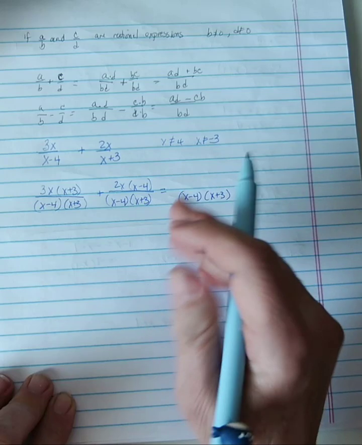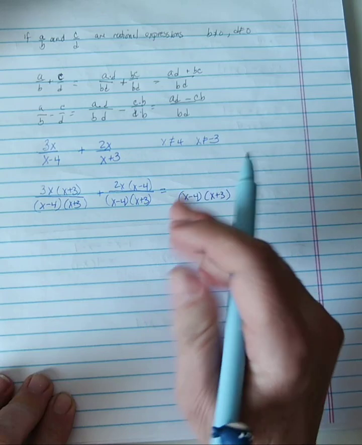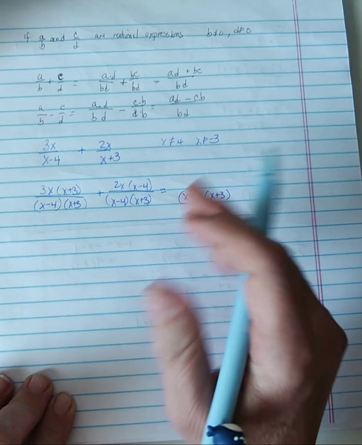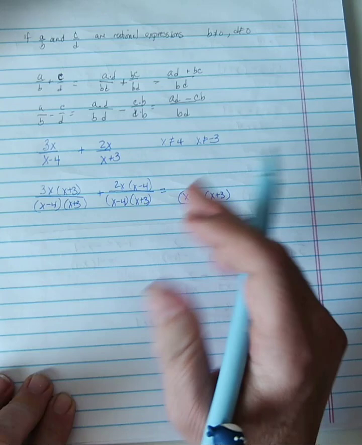Let's look at another problem. So if I have x over x squared minus 1, and I'm going to subtract from that 1 over x. To be clear, x cannot equal 1. x cannot equal negative 1 because both negative 1 and 1 would make that 0. And x cannot equal 0.